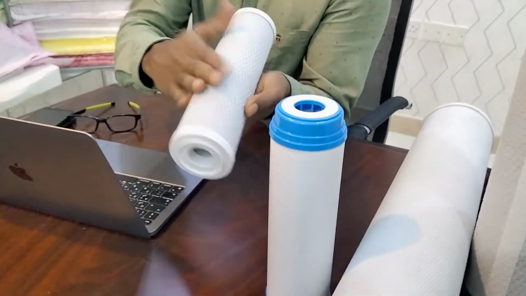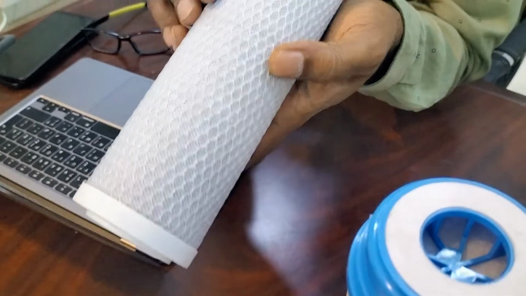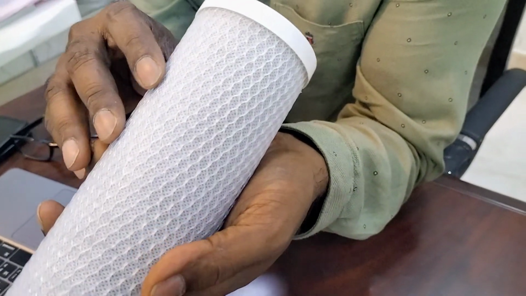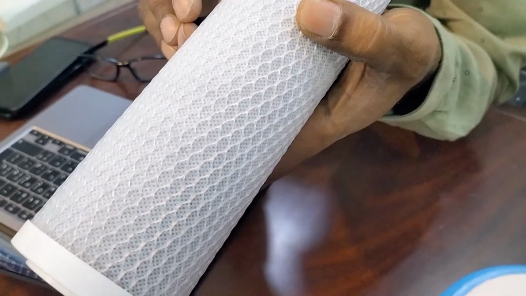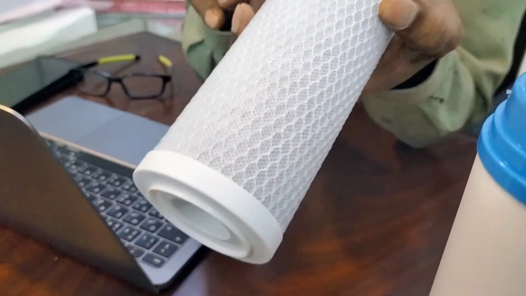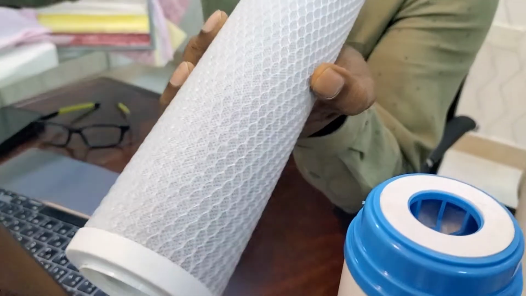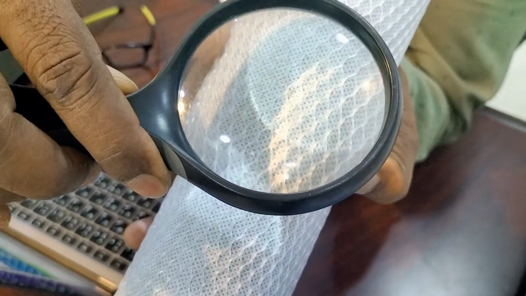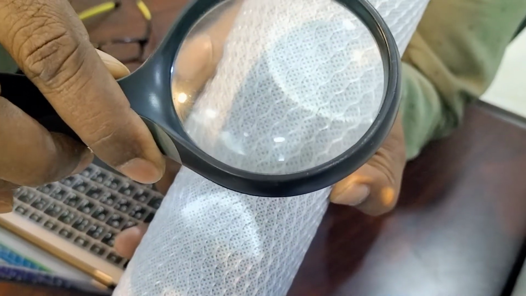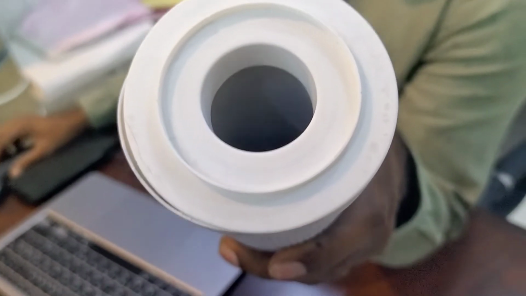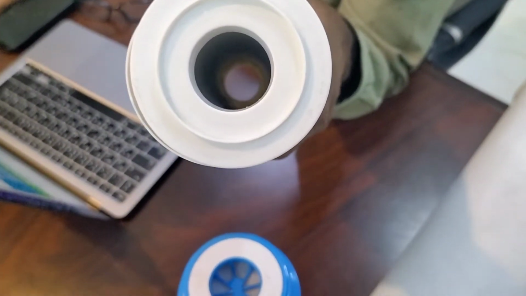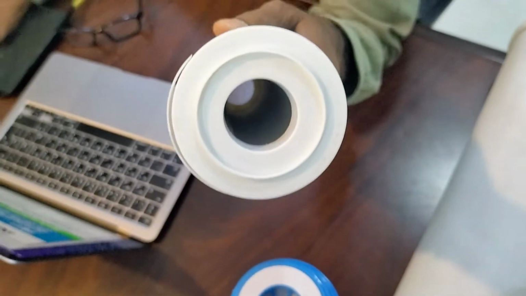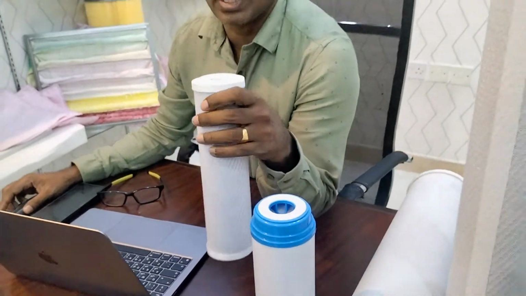You can see this is purely sintered. Then there is an outer support layer, a PVC mesh support, and a synthetic media also covered inside. You can see the porosity and opening area is much larger inside. You can clearly see the opening area and plastic mesh support, then the inner granules. The PVC mesh support and synthetic media support depend upon the micron rating. This cartridge is 5 micron, so the inner layer is also a 5 micron layer.